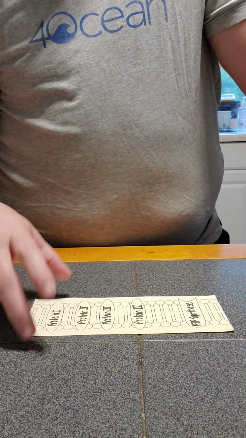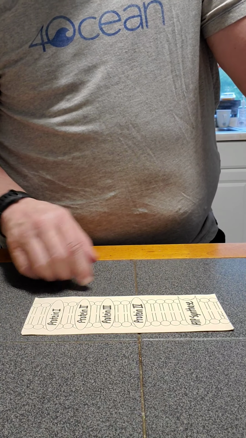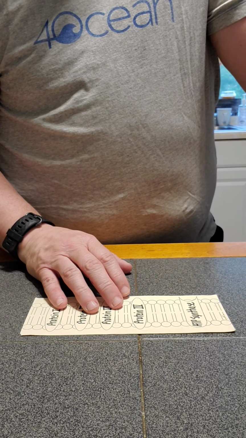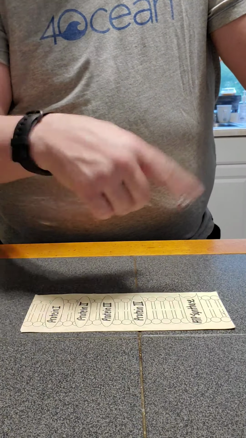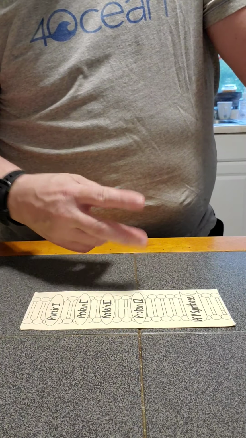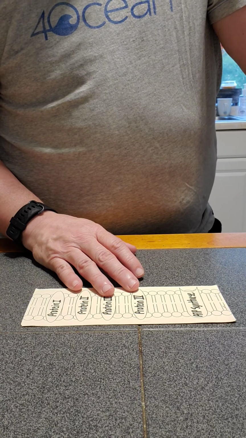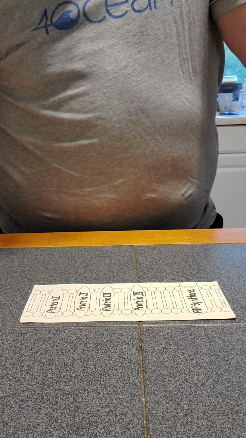Okay, so remember, this part happens in the mitochondria. This strip here that I have represents the inner membrane of the mitochondria. Remember that the mitochondria has an outer membrane and an inner membrane. It's a double membraned organelle. Okay, so what happens is that we've made all this stuff. Now we got to start converting it.